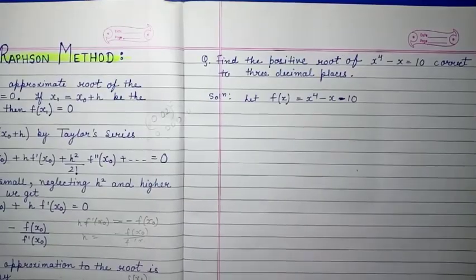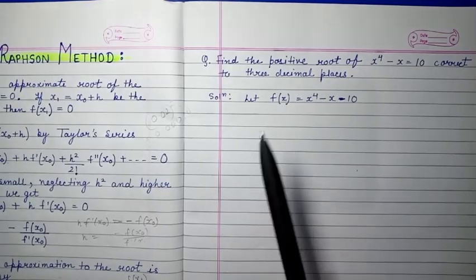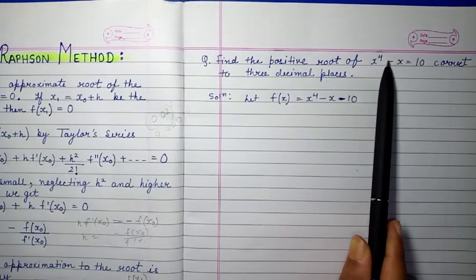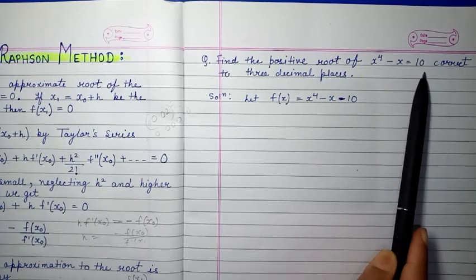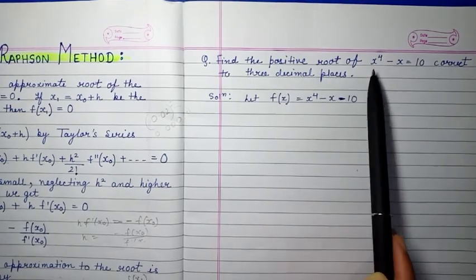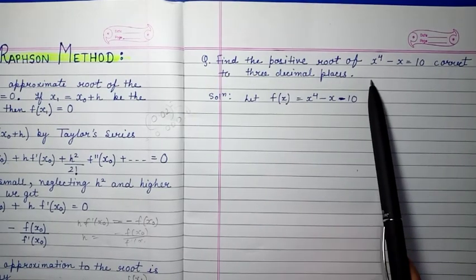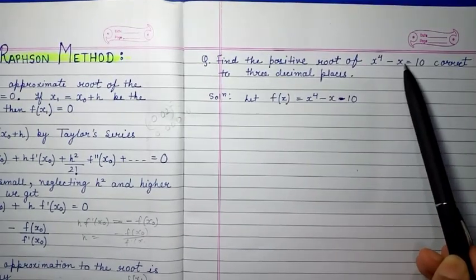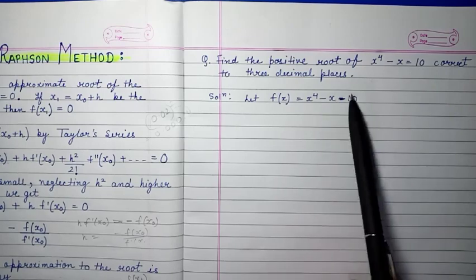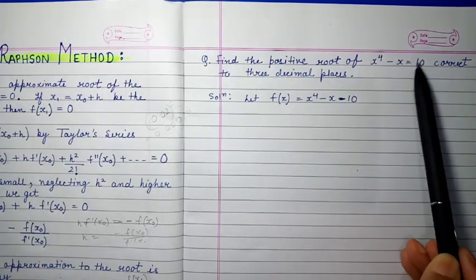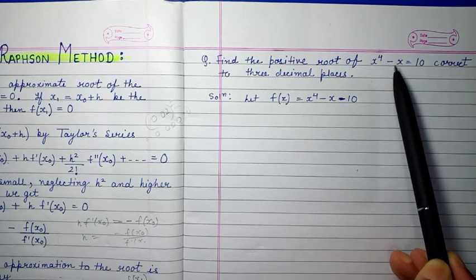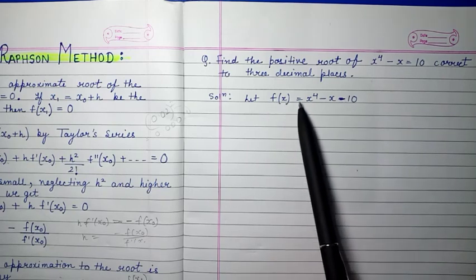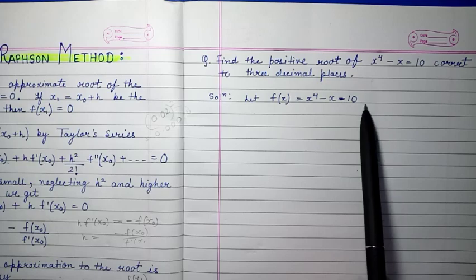Okay students, here I have taken one question in which you have to find the positive root of x to the power 4 minus x equal to 10, correct to 3 decimal places, meaning your root must have 3 decimal places. Here first we consider x to the power 4 minus x equal to 10 as my f(x). If this 10 is in positive sign, when it comes before the equal sign it becomes minus. So f(x) is x to the power 4 minus x minus 10.